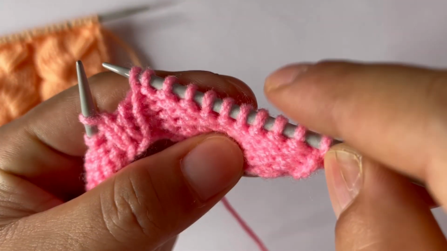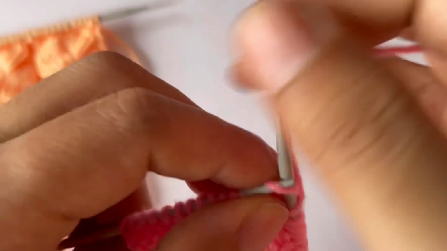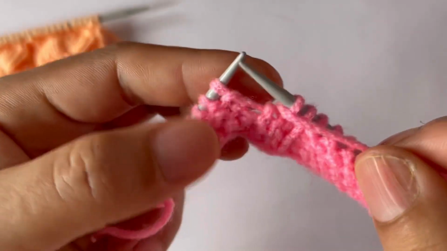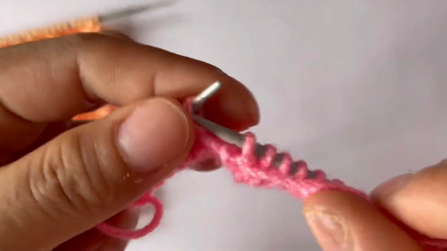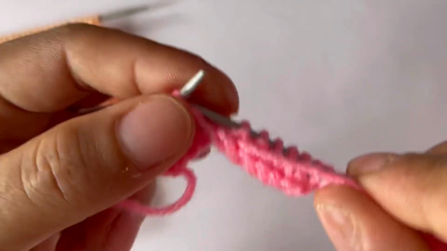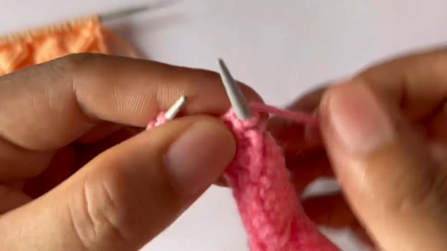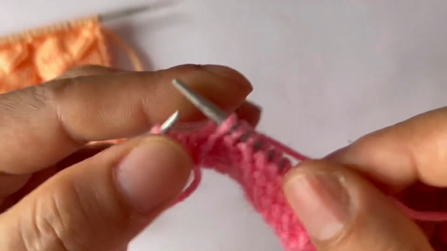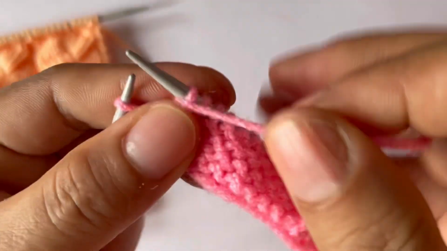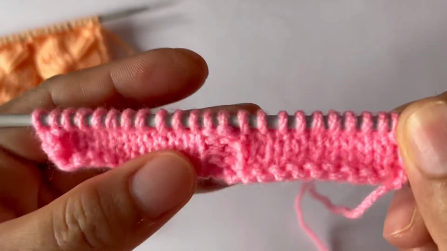Knit 1, purl 9, and knit 1. Again, knit 1, purl 9, 1 to 9 and knit 1. Edge stitch, bring it in front and slip on the wrong side. We have done 4 rows here.